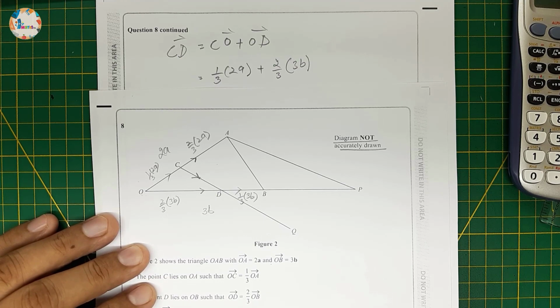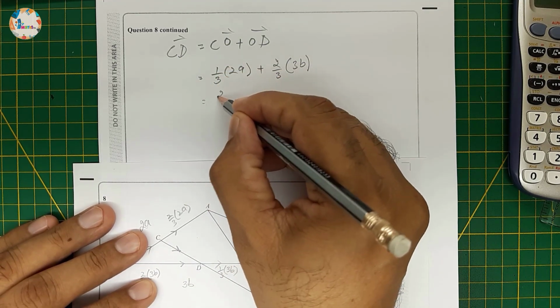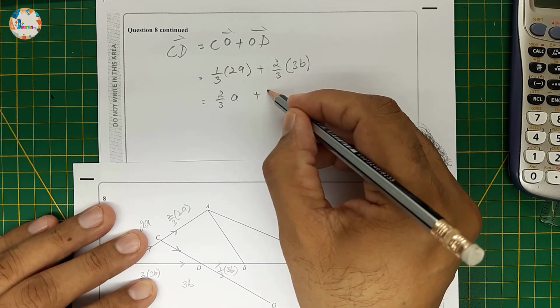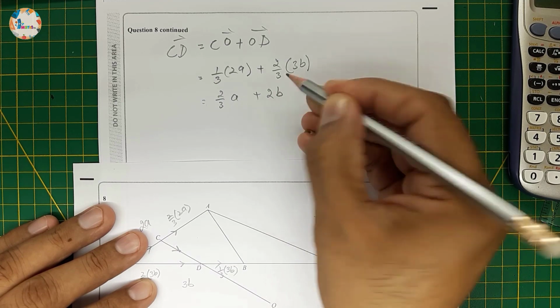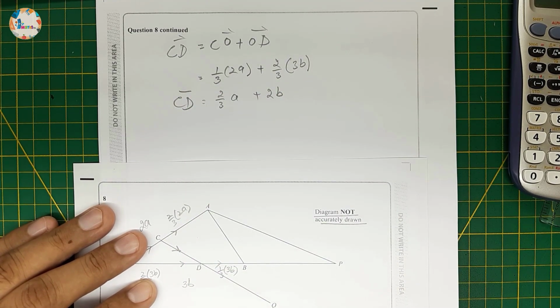Now we can simplify it and open this one. This will be 2 by 3 of a, plus, as the 3 is cancelled, 2b. This will be our CD, which we calculated for the a part.